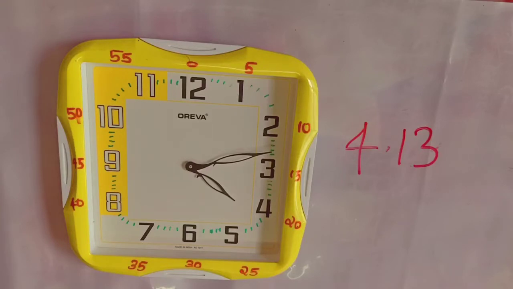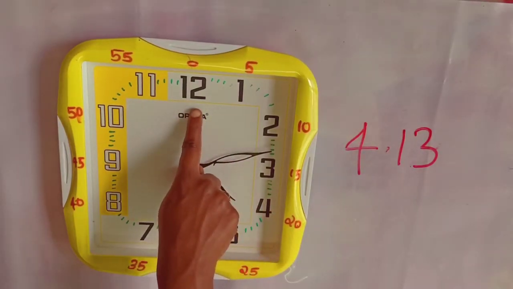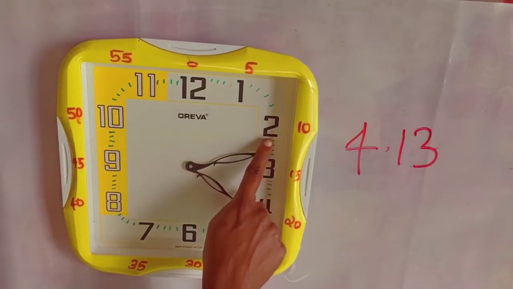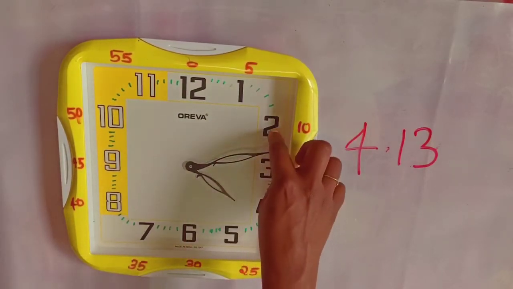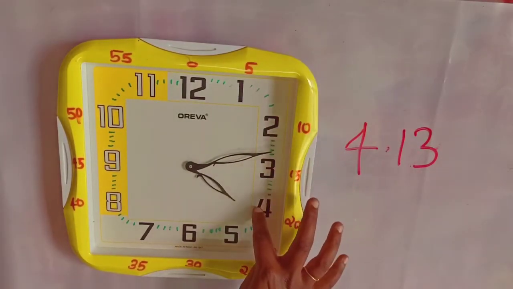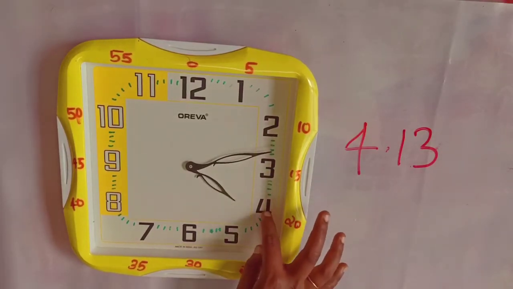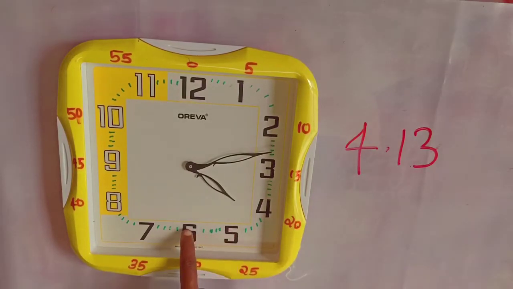Get it? So for looking at a time, first you have to look at the position of the hour hand. If the hour hand is in between 12 and 1, the hour will be 12. If it is in between 1 and 2, the hour will be 1. Between 2 and 3, the hour will be 2. Between 3 and 4, the hour will be 3. Between 4 and 5, the hour will be 4. Between 5 and 6, the hour will be 5. Between 6 and 7, the hour will be 6.